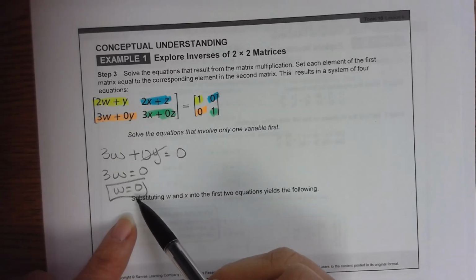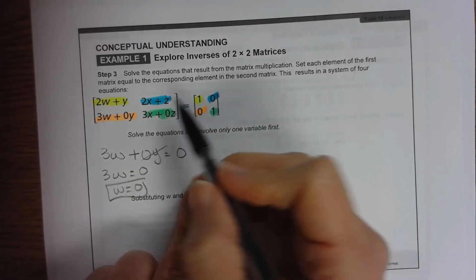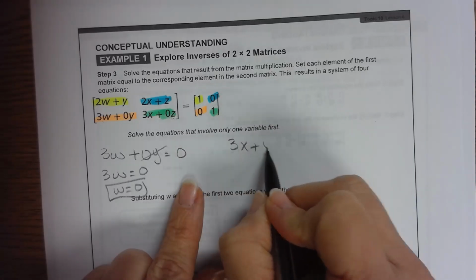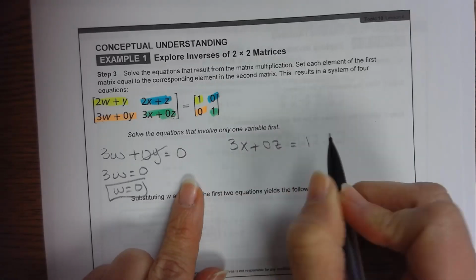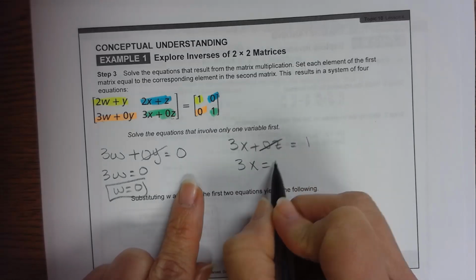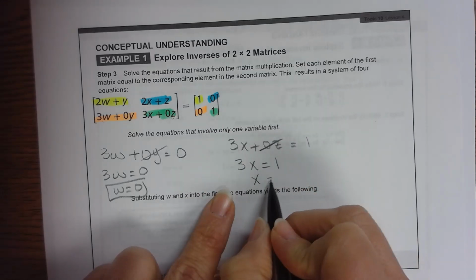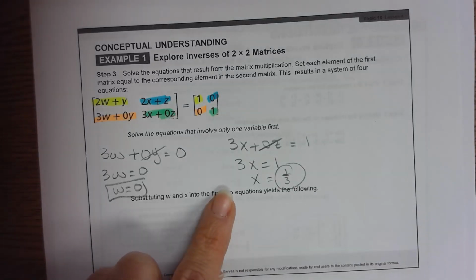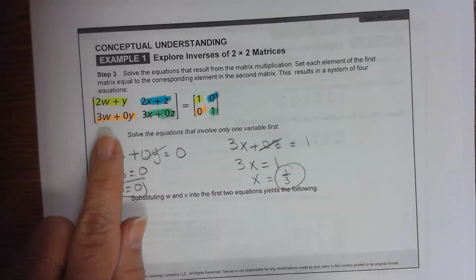So w is 0. I got my first element in the inverse matrix. The other one that has a 0 is this one, 3x plus 0z equals 1. So 3x equals 1. Therefore, x is 1/3. So I got my second element.